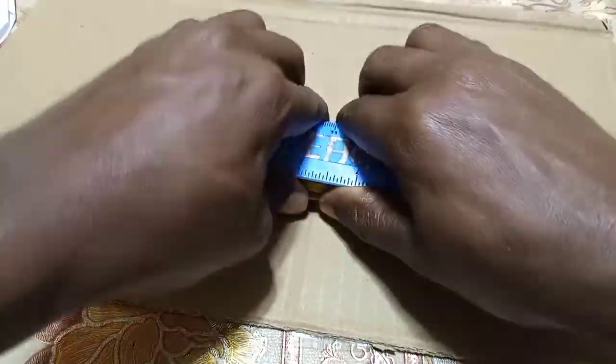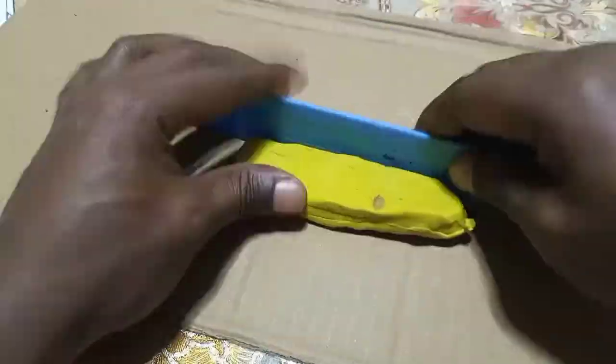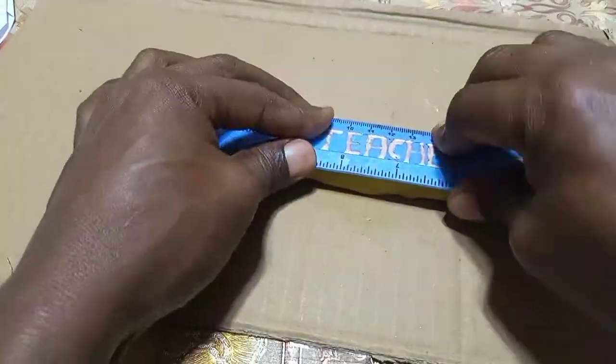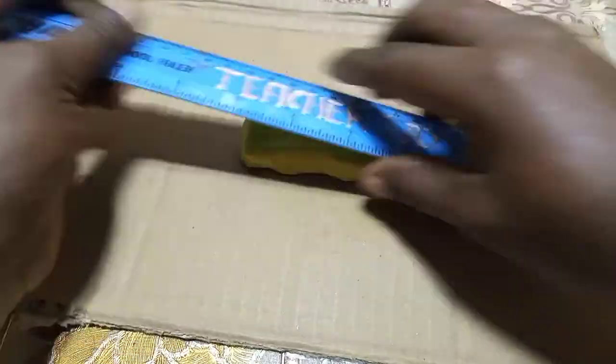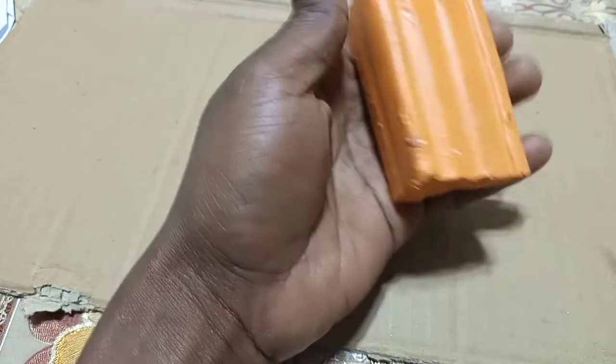Start with the adipose or subcutaneous layer, being the yellowish part. Yellowish shows the color of fat that is found beneath the skin.